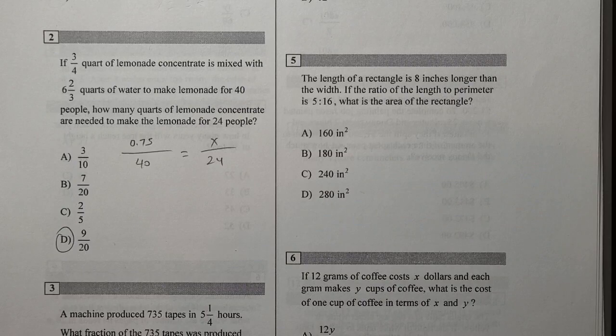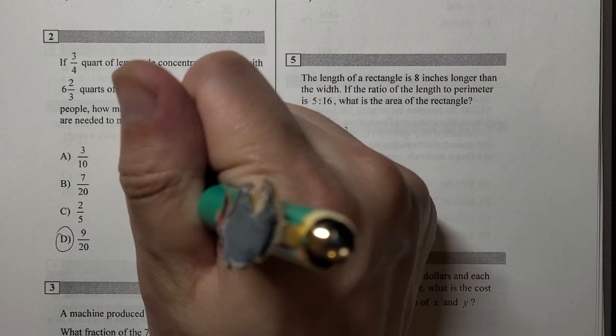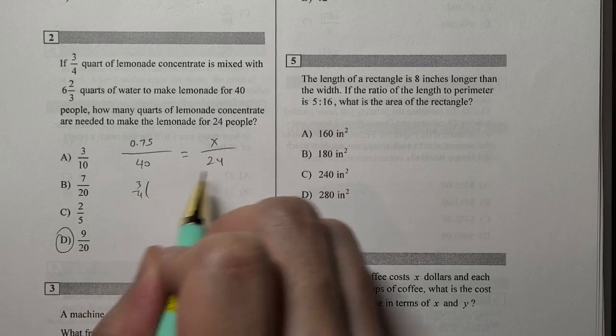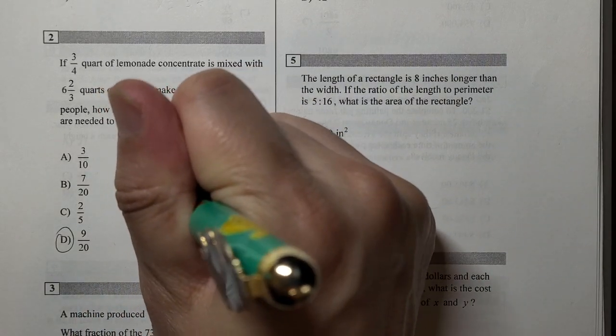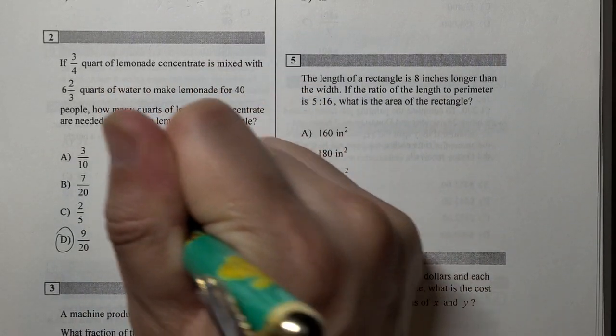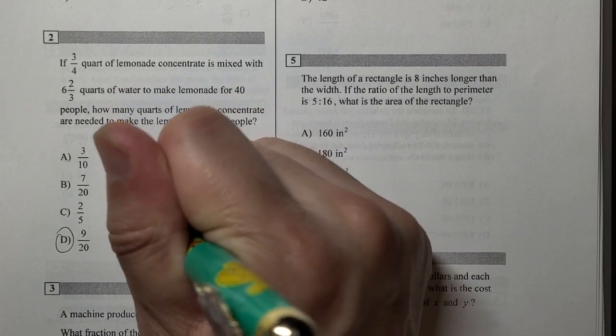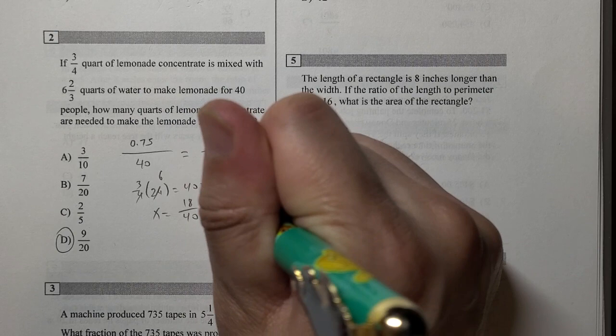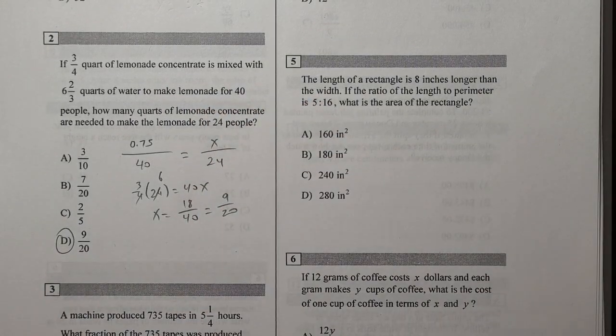So we set up the proportion like that. Okay, so what is that? 3/4. So I changed it back to a fraction because I'm multiplying now. So what is that? So x would be 18 over 40, which is 9 over 20, and that's the answer.